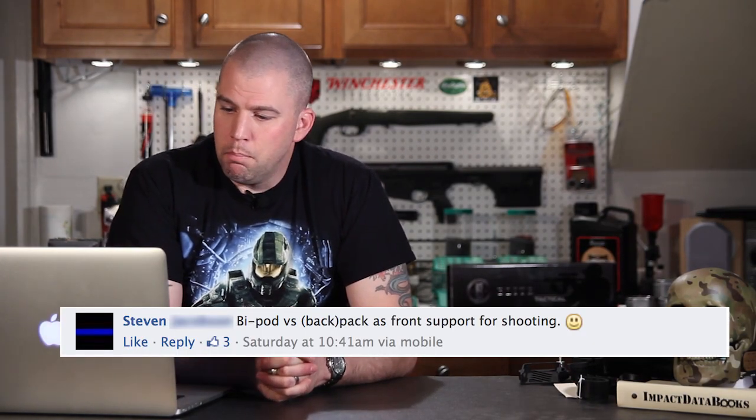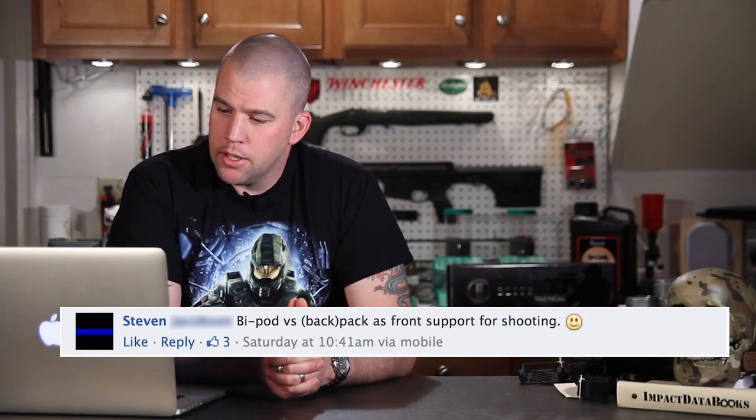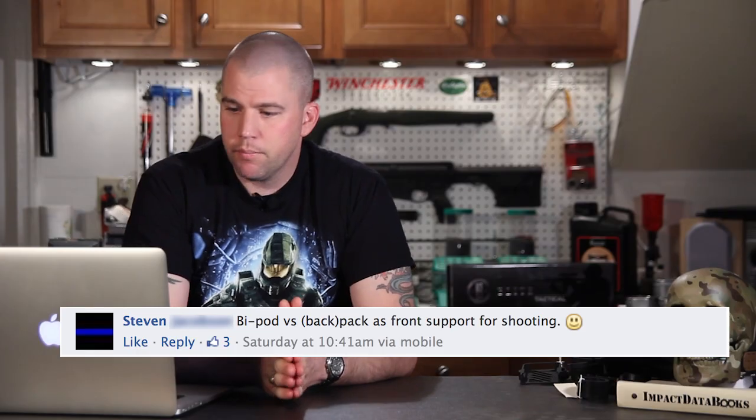Steven asks, bipod versus backpack as front support for shooting. Well, Stephen, long before we started sticking bipods on the front of rifles, I was taught how to shoot off of deuce gear, 782 gear in the Marine Corps, and that's our load-bearing vest and butt pack, or the Alice pack, and it can be done very, very accurately.